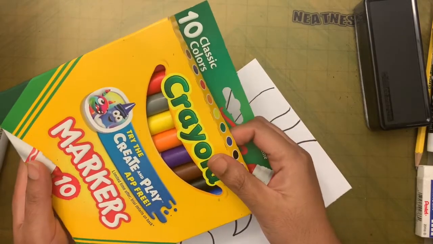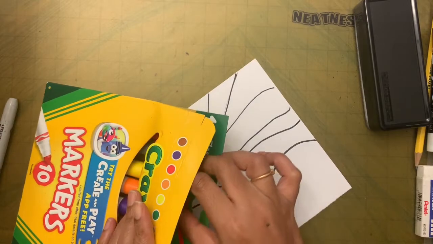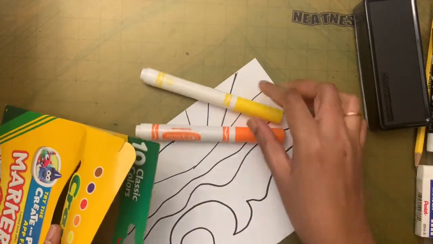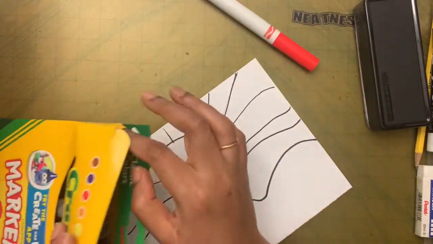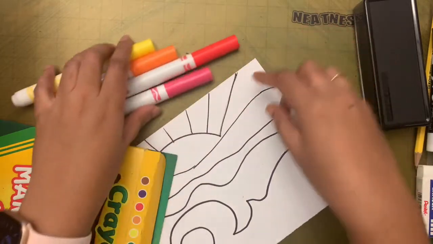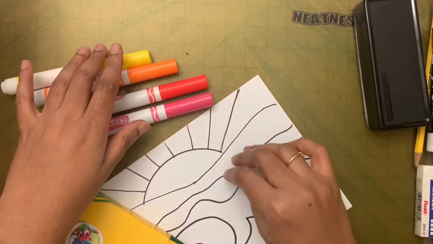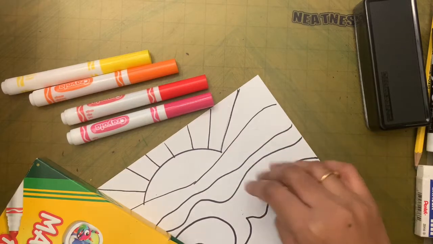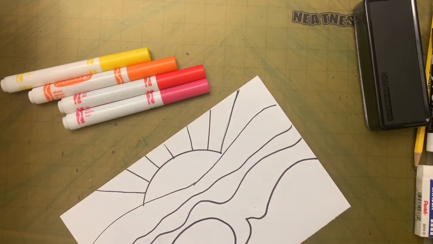You guys are going to use the warm colors for the moon or the sun. Okay, so what are the warm colors? These three are the warm colors. So for the sky, you will be using these three. For the rest, the mountains and the sea, you're going to use the cold colors.